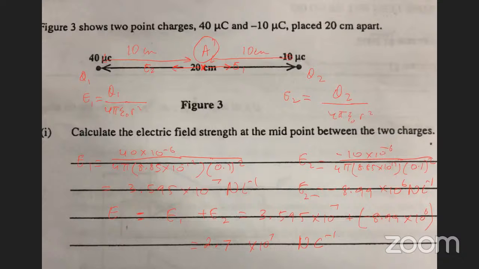For the electric field strength to be 0. What has to happen? Cancel off, right? So the electric field strength 1 has to be equal to the electric field strength 2. So we can show it by calculation. Both electric field strengths have to be equal. Make them equal and solve for the answer. Let's find it.